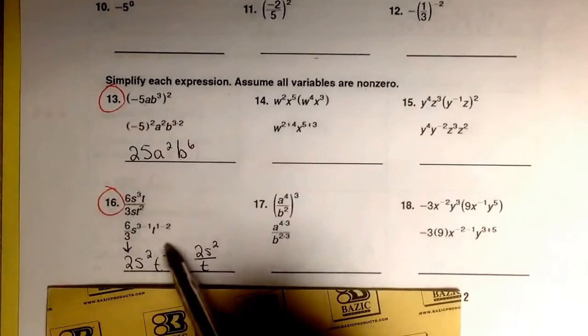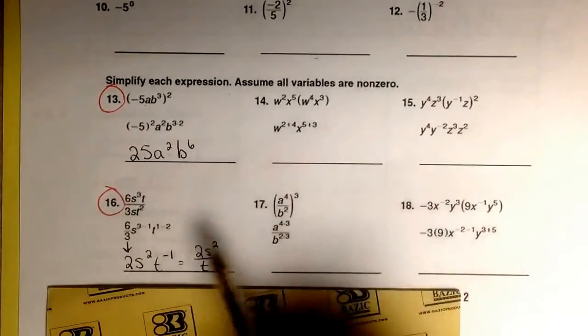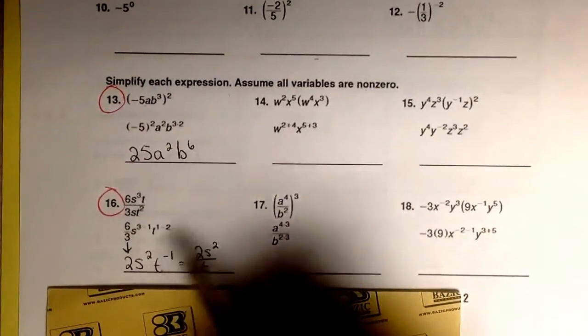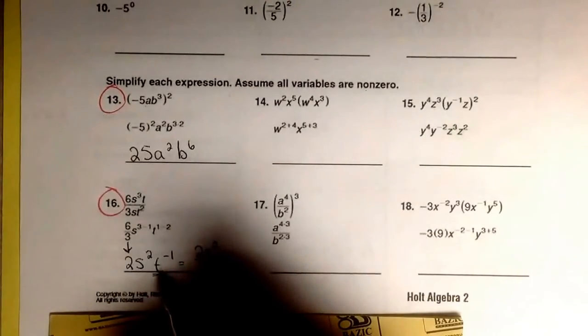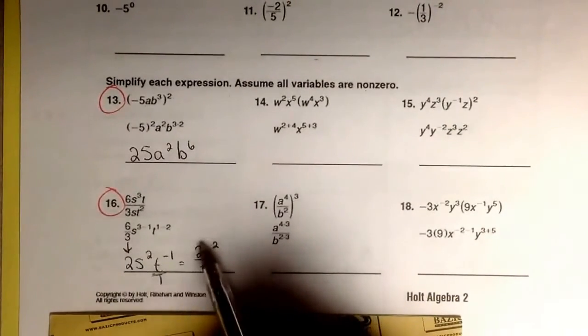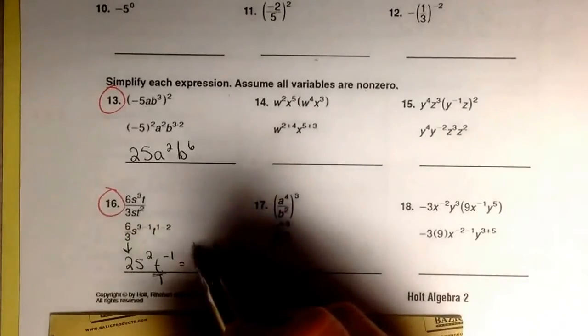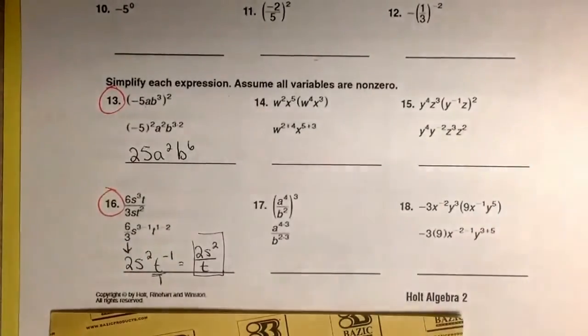But again, you cannot have negative numbers in your exponent. So we're going to take the reciprocal of this. This is like t over 1, so we'll flip it, or we can just write it in the denominator. So that's 2s squared over t. Okay, and you need to finish the rest.